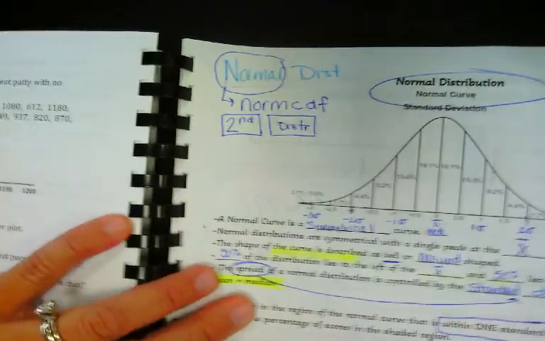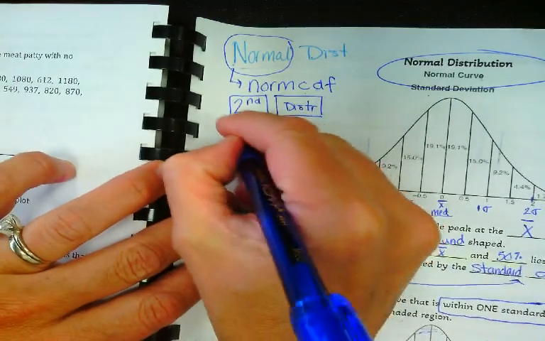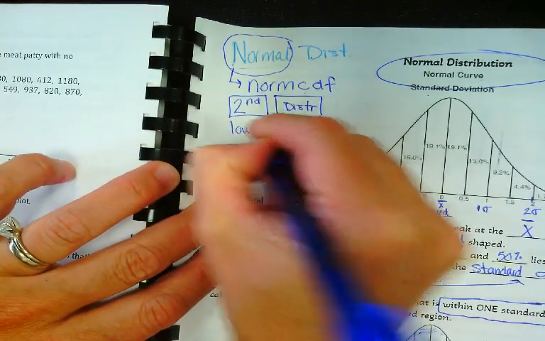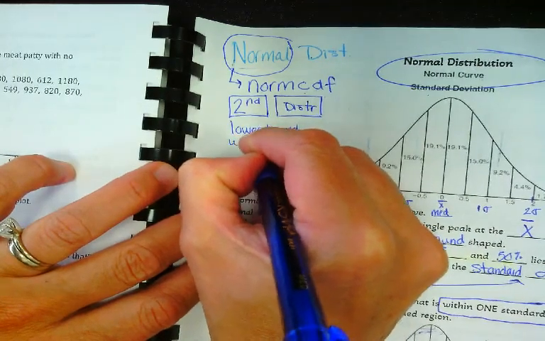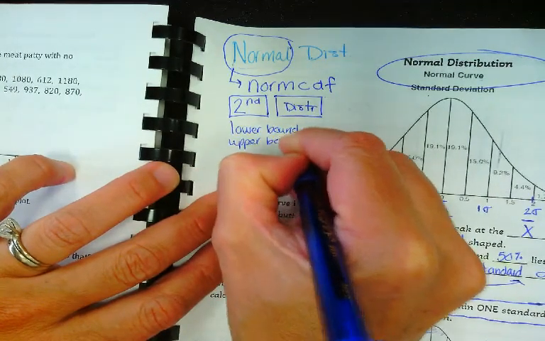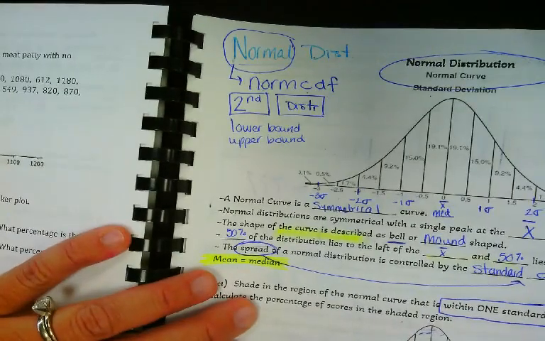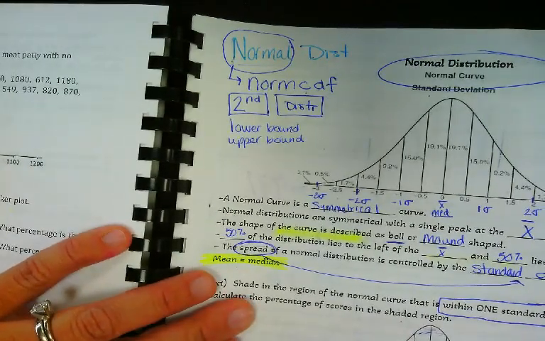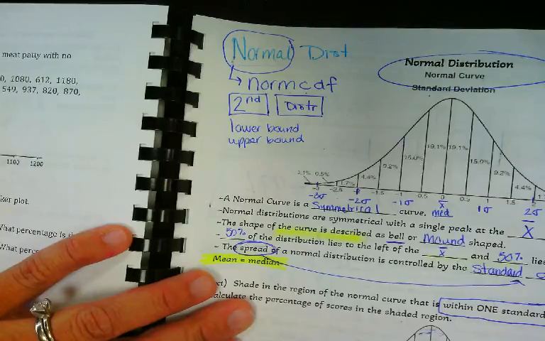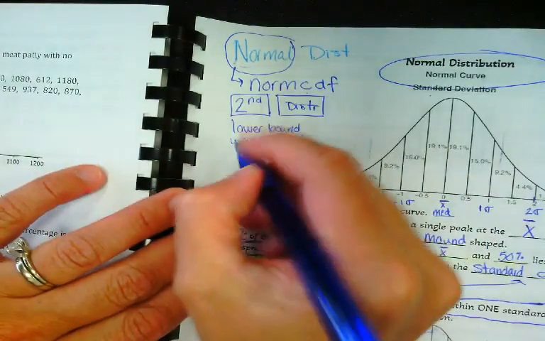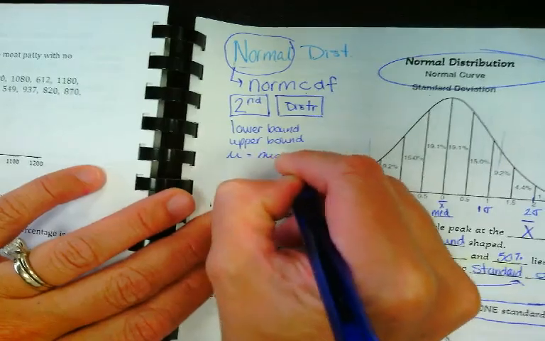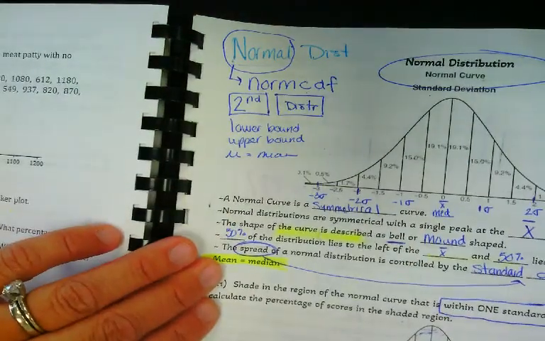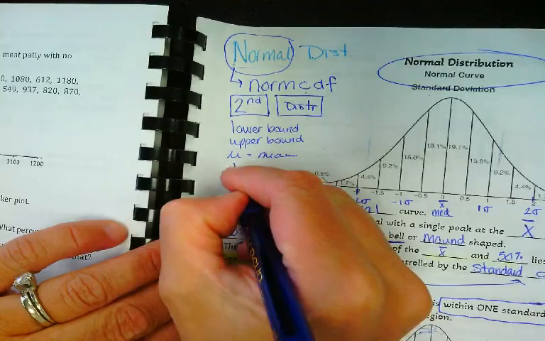Now, there's a bunch of information you have to enter in here, so I just want to jot down what we have to enter. You have to enter a lower bound, an upper bound, and then you need to enter the mean. Now, they don't use X bar when they're talking about this mean. They use the mu symbol, I believe, when they're talking about the mean. And then your standard deviation.